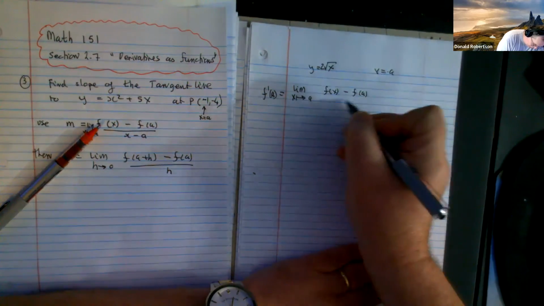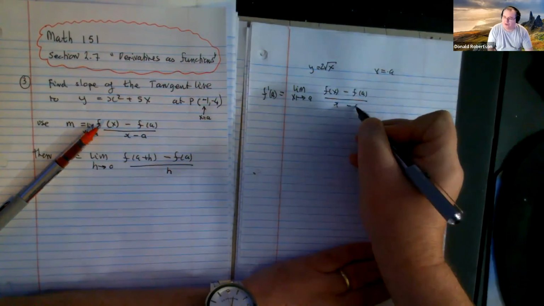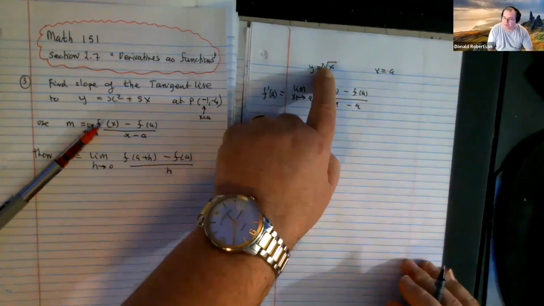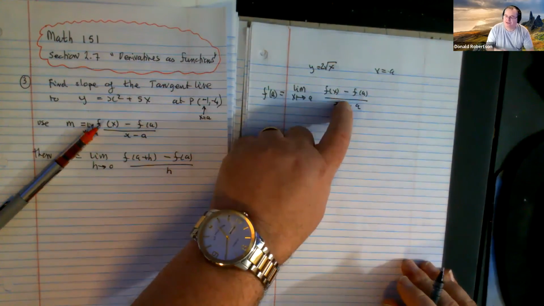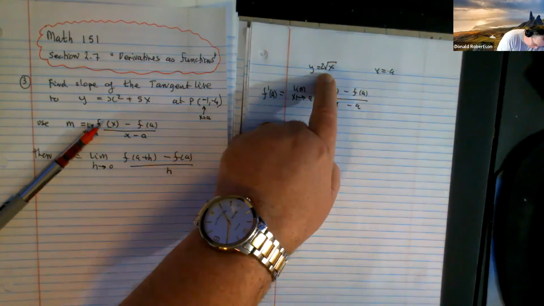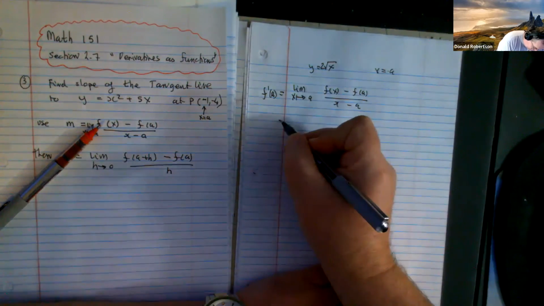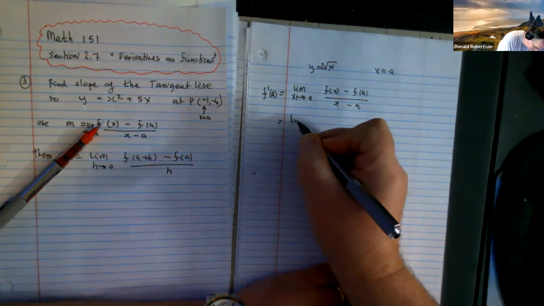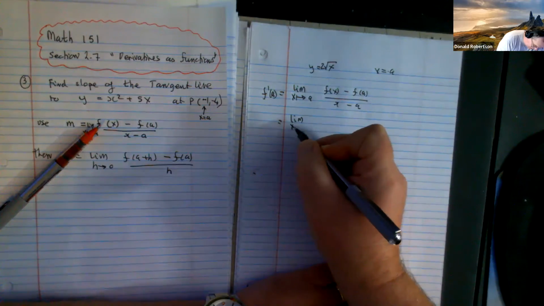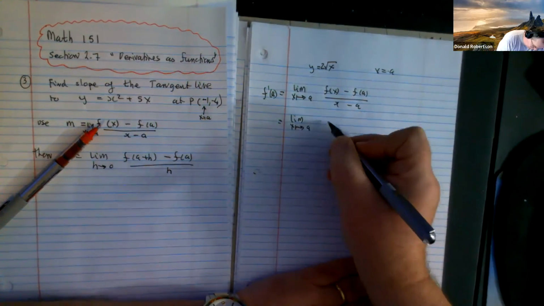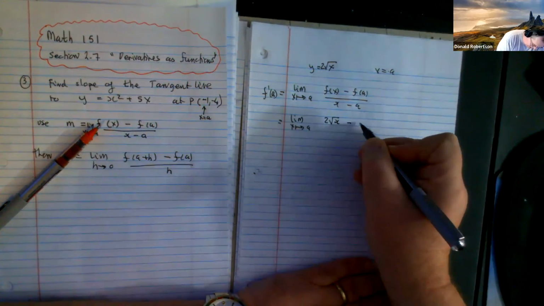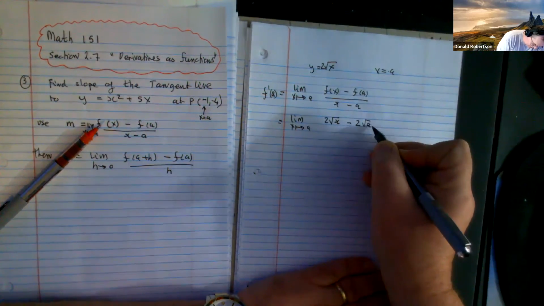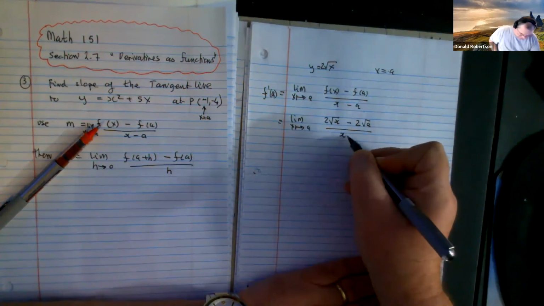And the reason I'm picking this one is it's a square root, right? If it was a fraction, I'd pick this one as well. If it was an x squared something, I would pick the h one, and that would cover it. So it's going to be the limit as x tends to a of f of x, which is this, and f of a, which is this. So far, so good?